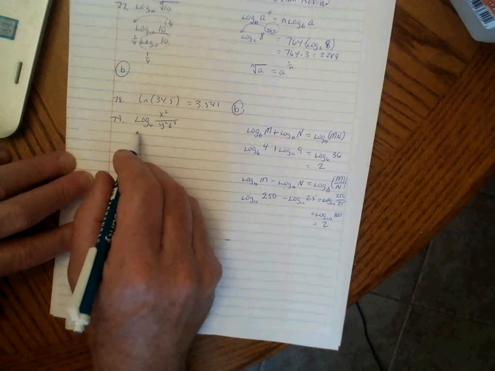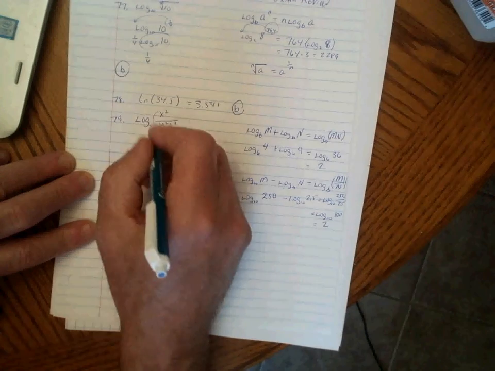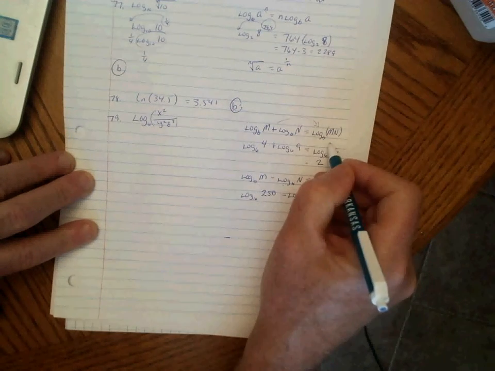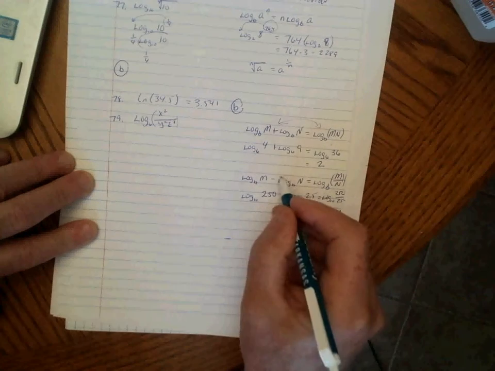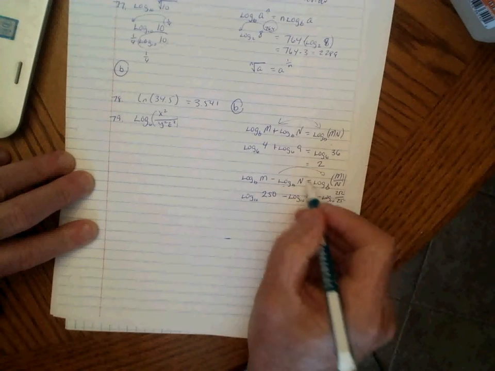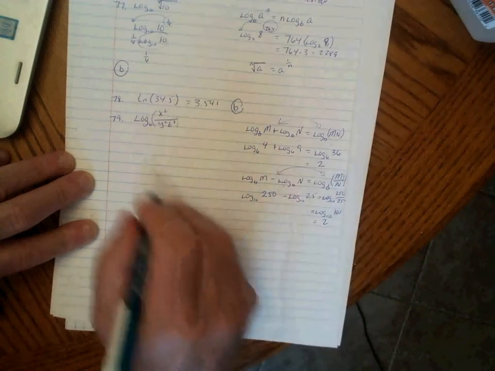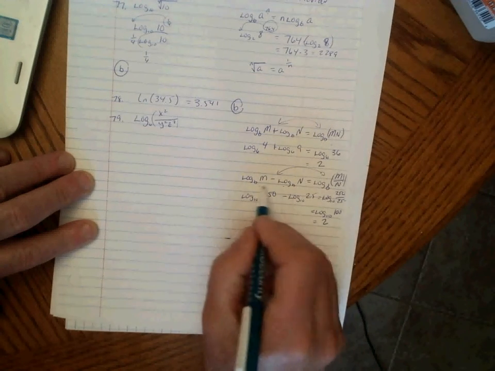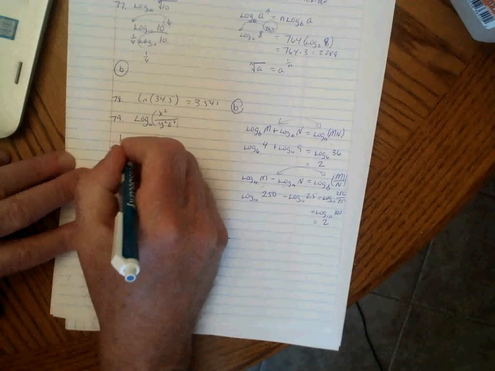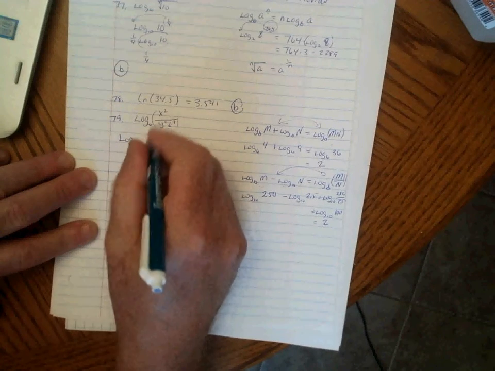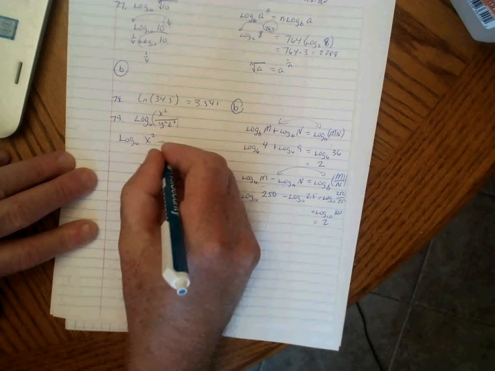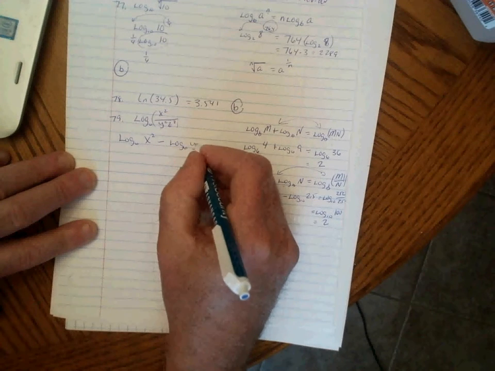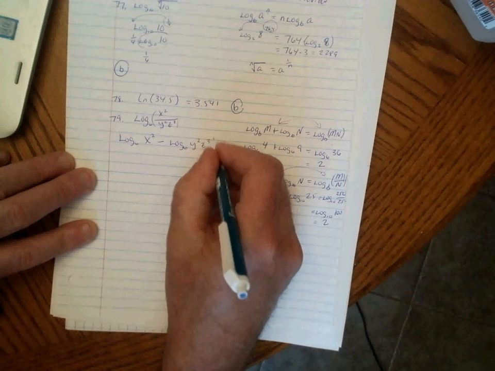So we'll use these properties now here and say, look, we have something inside the log. If we can go from this side of the property to this side, we can also go from this side to this side. So we have two things divided inside the log. So we can bring it out and express it like this, to get log base 6 of what's up top, x squared, minus log base 6 of what's on the bottom, y squared z cubed.